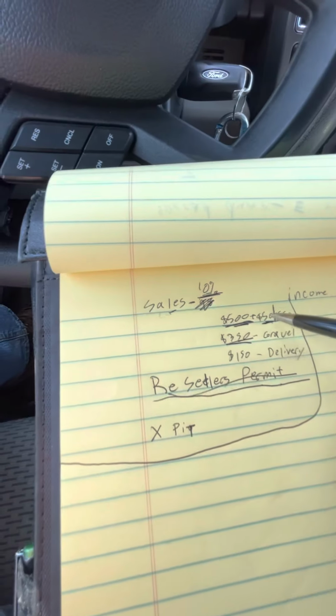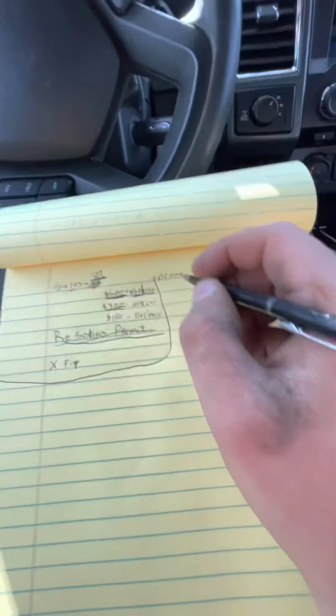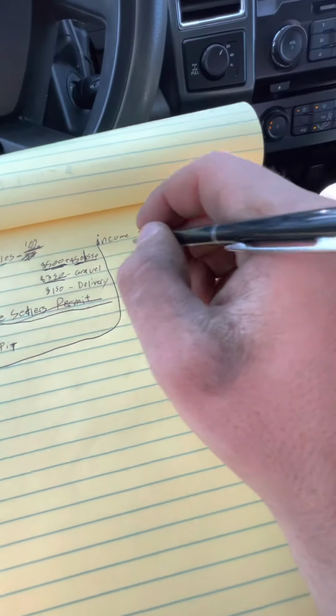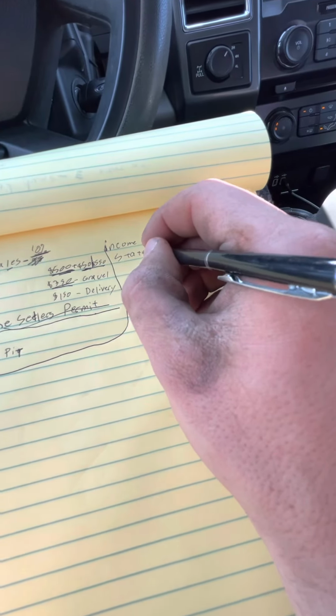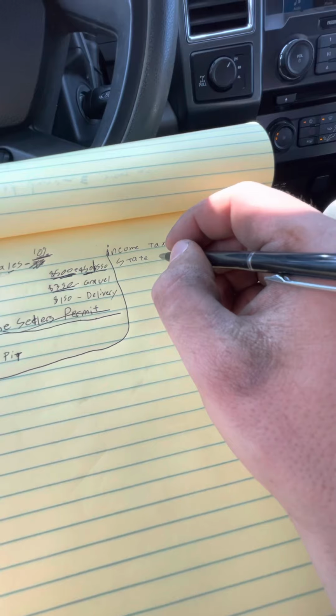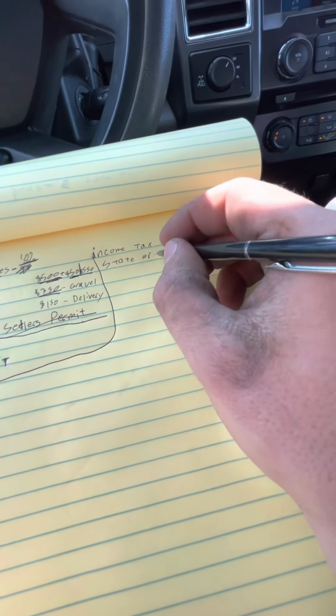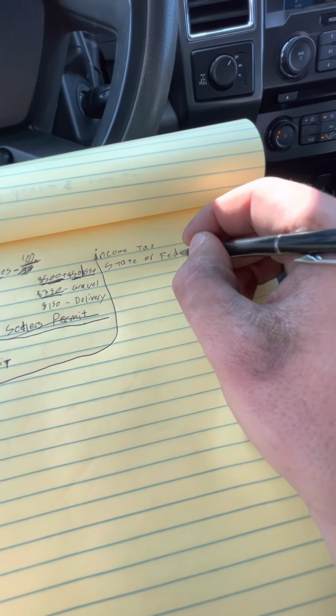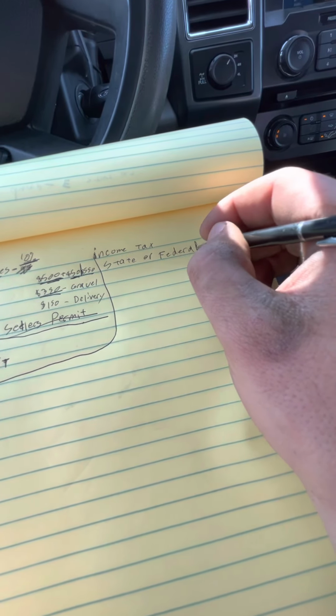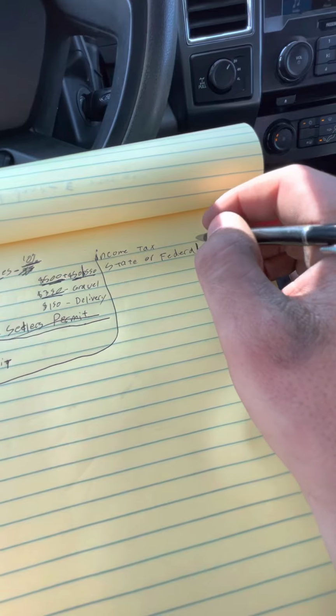This gets paid to your state or your city or whatever it is. Income tax, being state or federal, I cannot speak to state income taxes because I do not live in a state with income tax. But I believe that it works similar to federal, if not identical.